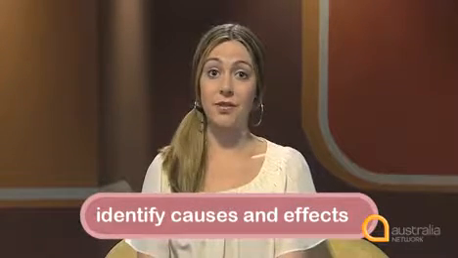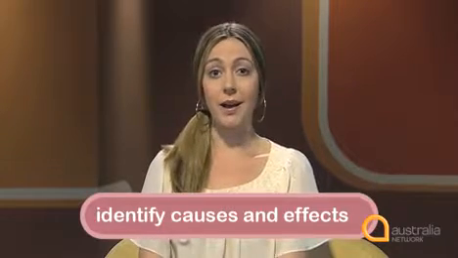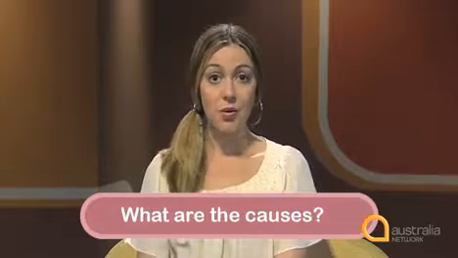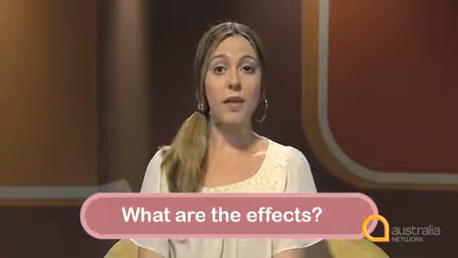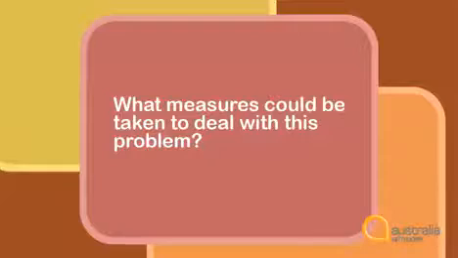The purpose of the different question tasks is to test a range of writing skills. They can test your ability to identify causes and effects. You could be asked, what are the causes? Or, what are the effects? Or they are designed to see how well you can present a solution to a problem. For example, what measures could be taken to deal with this problem? Here, you would need to say what can be done to stop children being harmed by material on the internet, such as using software that prevents children accessing harmful sites, or keeping computers out of children's bedrooms where they are not supervised by a parent.